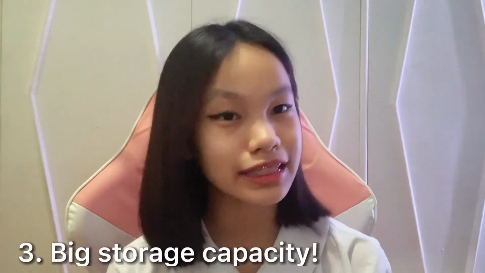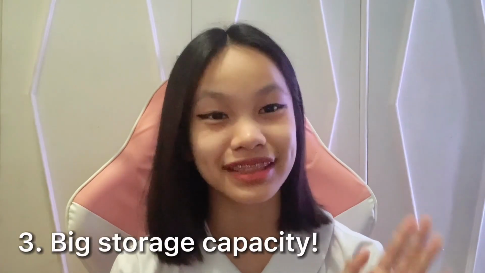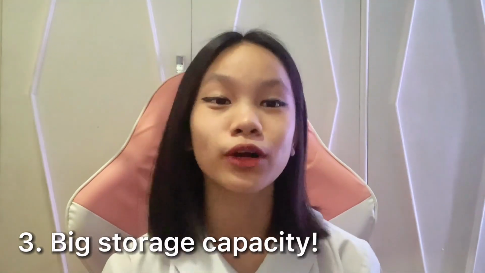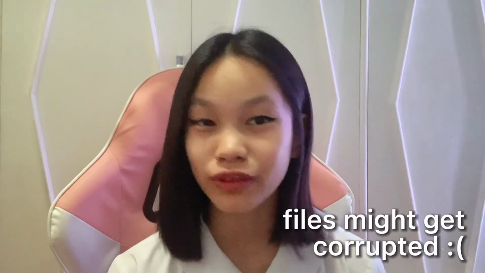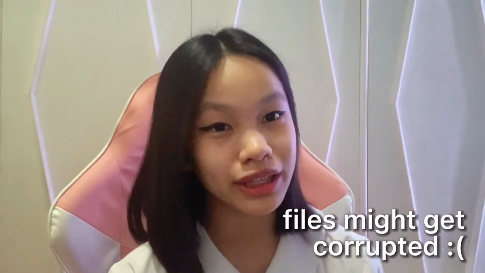Next advantage is malaki ang storage capacity niya. Despite being small, some flash drives can actually store up to 1 terabyte of data. Ang problema lang dito ay kapag sinaksak mo siya sa isang device na may virus, maaaring makorrupt yung files mo, kaya it is recommended na mag-keep kayo ng backup.